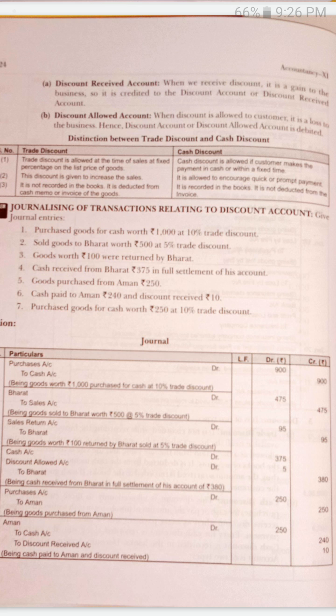Next, goods purchased from Aman, 250. The same one, the name is needed. It is a credit purchase, so purchase account to Aman account. Cash paid to Aman rupees 240 and discount received rupees 10. As per cash paid, credit what goes out, cash account 240. Discount received is an income, so as per the rule we have to credit all the income. So discount received account to be credited 10 rupees. So Aman account to be debited at 250. Understood?